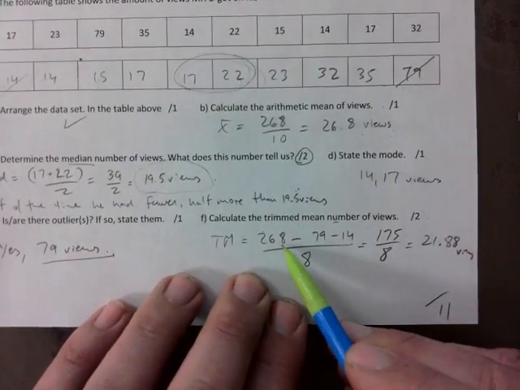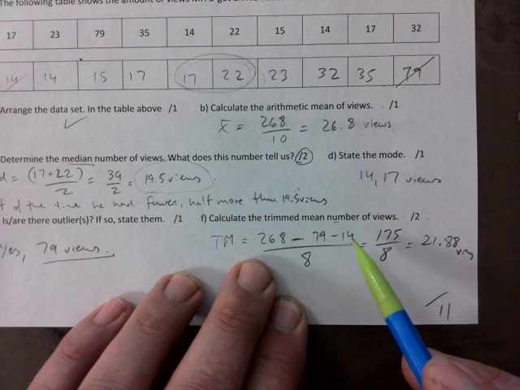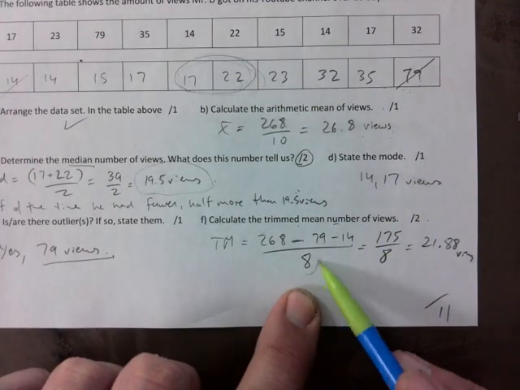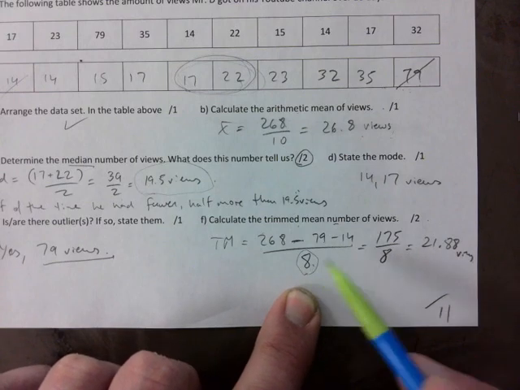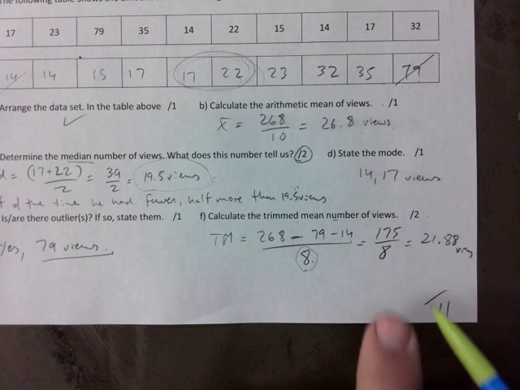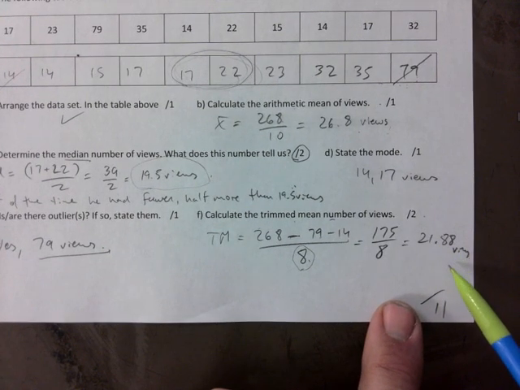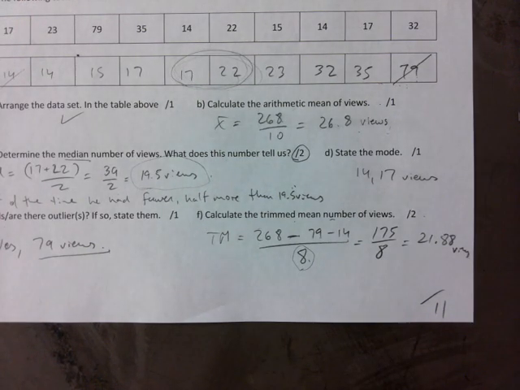So I take my 268 that I had before, and I just subtract the 79 and the 14, the numbers I've removed. And I'm down to 8. That's important that you don't keep it at 10. We're actually completely ignoring them. And so you get 21.88 views if you do this correctly. So 11 for this page.